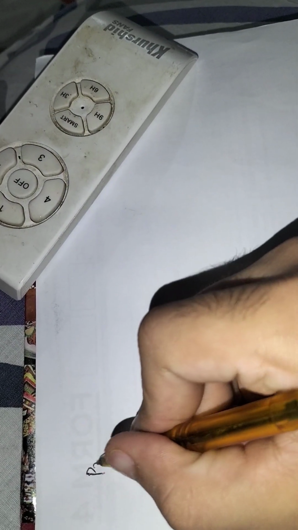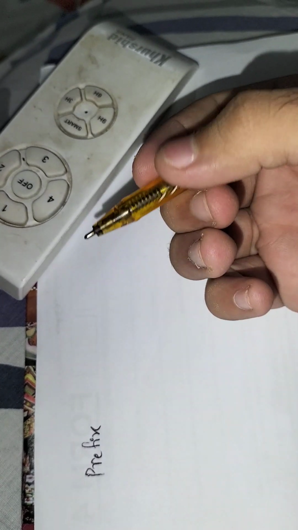So today we are going to discuss two basic terms in physics. The first is prefix. Prefixes are a group of words which we use on the basis of a value in which we have a power of 10. In easy words, they are used in the place of a power of 10.